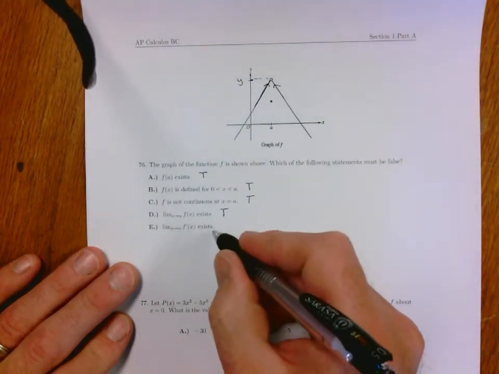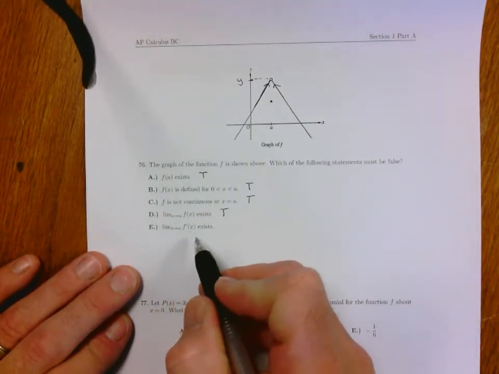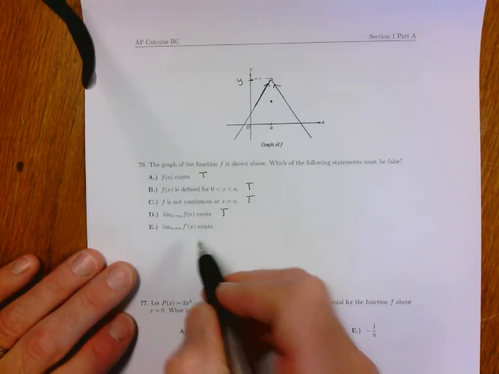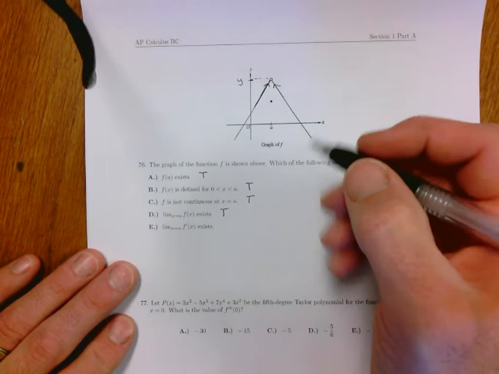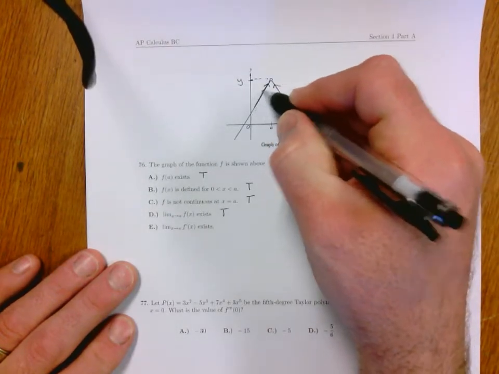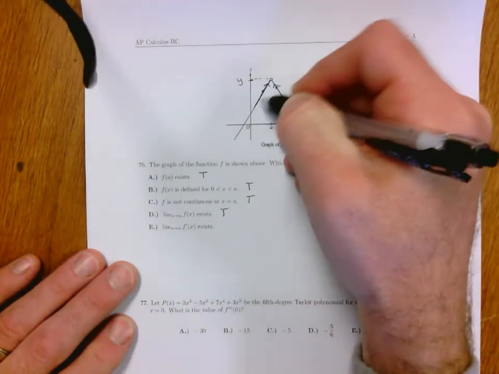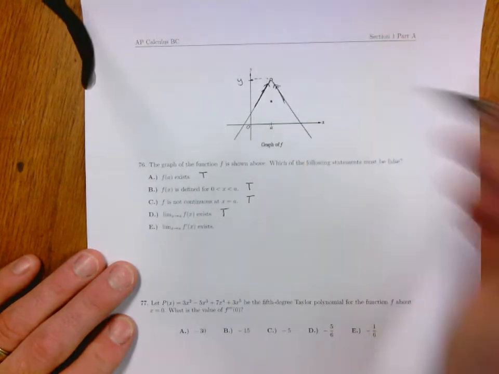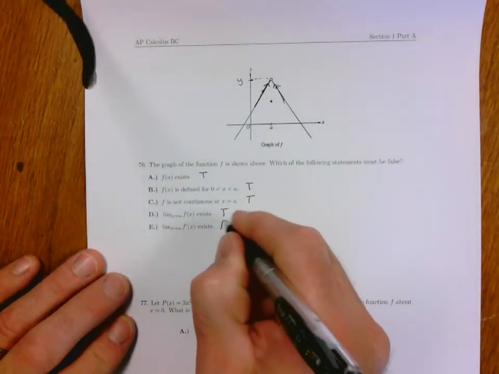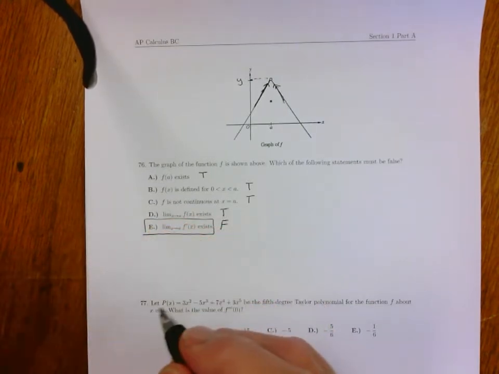And the last one: the limit as x goes to a of f prime of x exists. That is a false statement, because once again, in order for that to happen, it has to approach the same thing from both directions. If you approach from the left and from the right, you notice the derivative is the slope of the tangent line. The slope of the tangent line would be positive here and negative there. The positive won't approach the negative value. So this is a false statement, and my answer is E. Okay, next one.